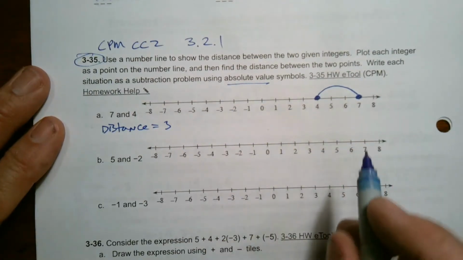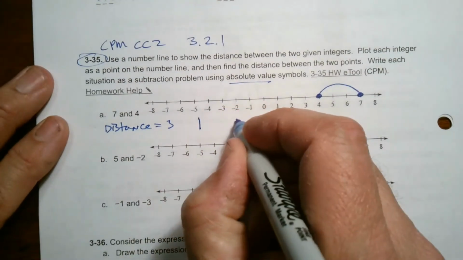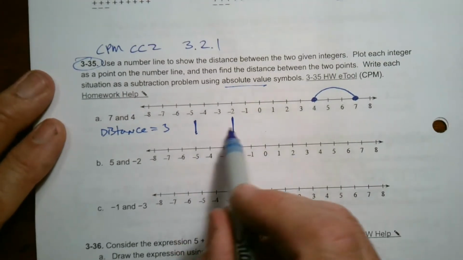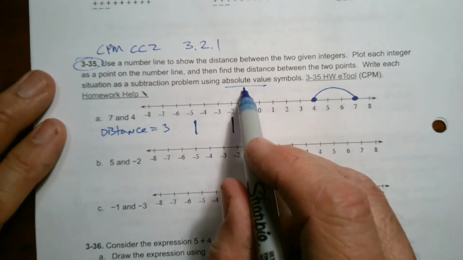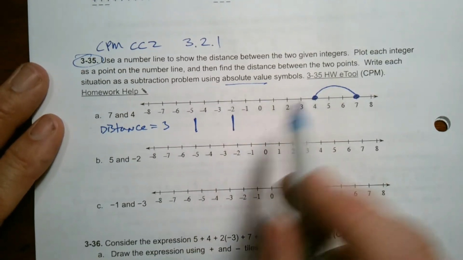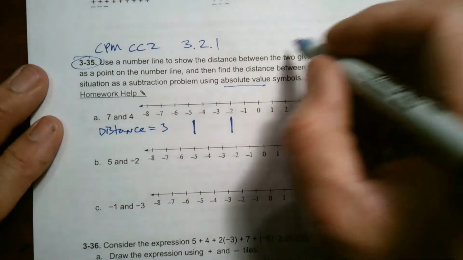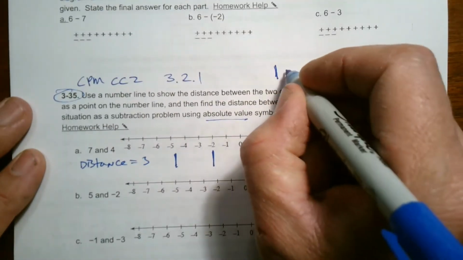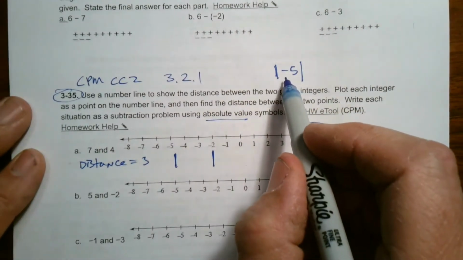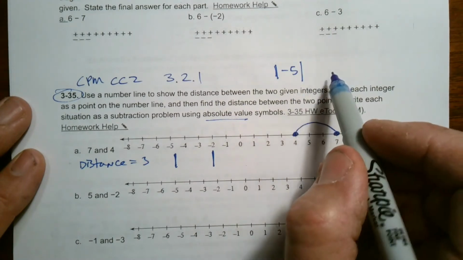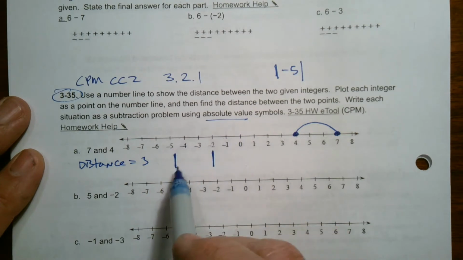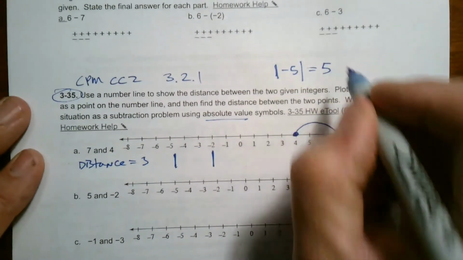Well, remember, absolute value uses these symbols here, the straight symbols. It looks like parentheses that have been straightened out. The definition of absolute value is the distance from that number to 0. So as a little side note, if I asked you the absolute value of -5, what I'm really asking is, what's the distance from -5 to 0? If we look at this number line, from -5 to 0, we count 1, 2, 3, 4, 5, which is positive 5. So the answer is 5.